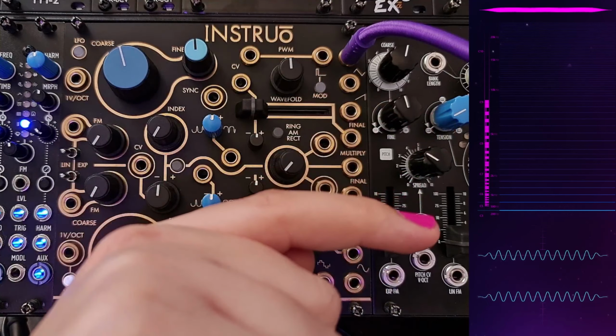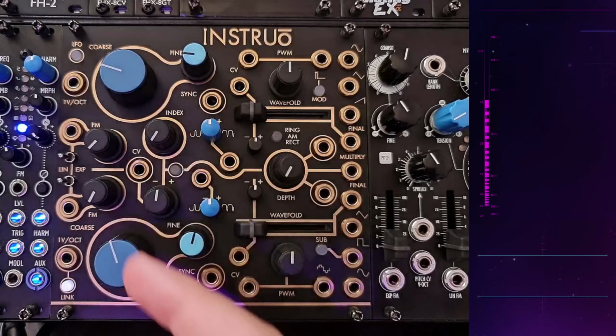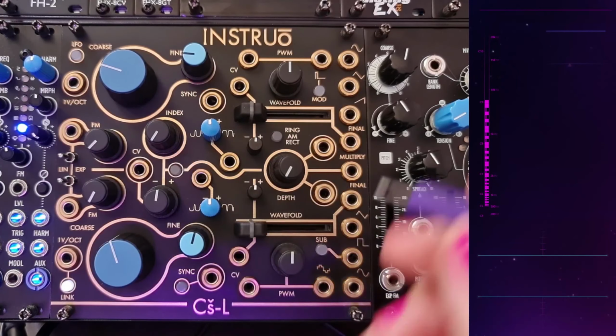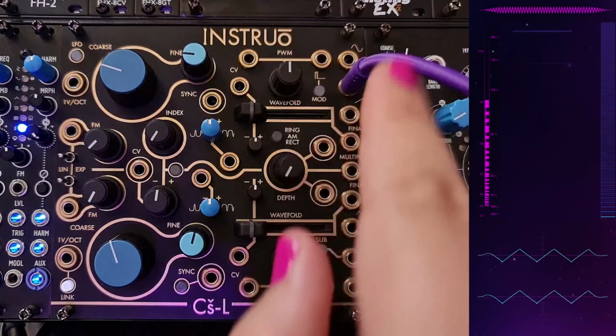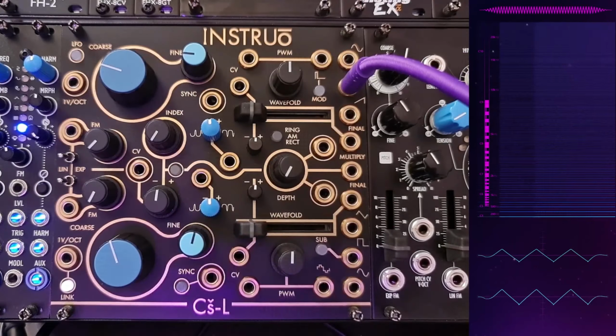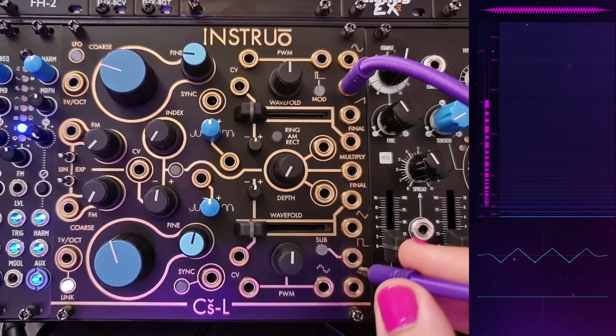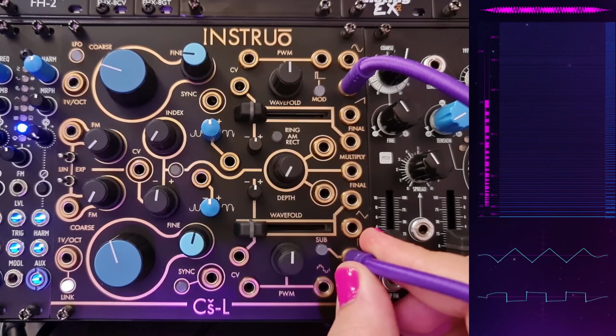Let's take a quick look at sync. As I said before, oscillator A is capable of hard sync, oscillator B is capable of soft sync. So let me quickly show you the triangle here. I'm going to pan that to the left, and then I'm going to show you the square wave on the right channel from oscillator B so you can know exactly how they sync up together.